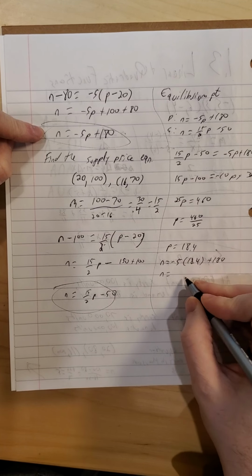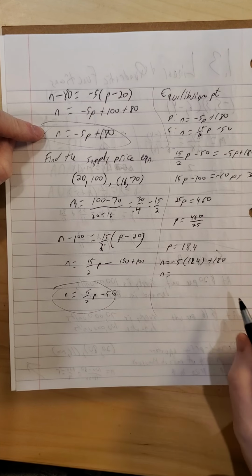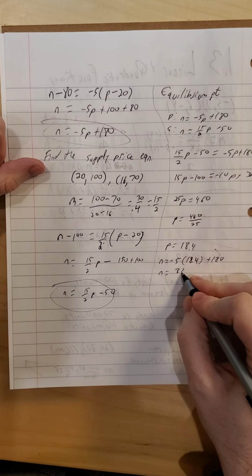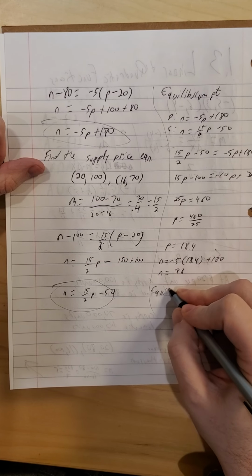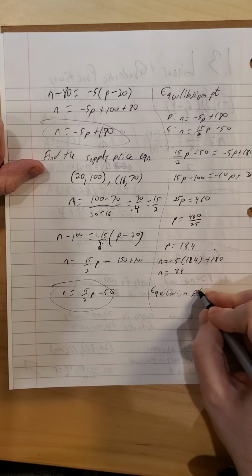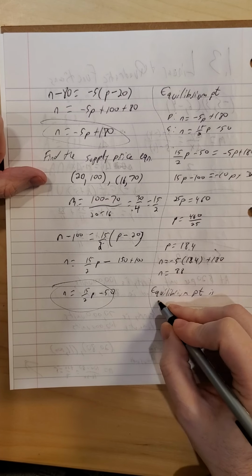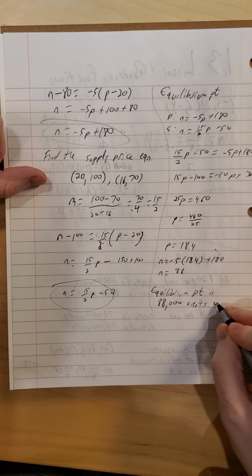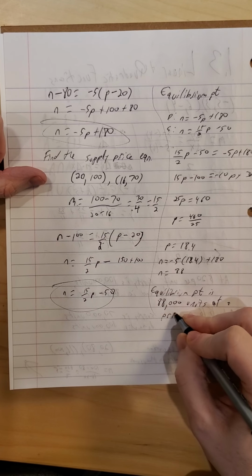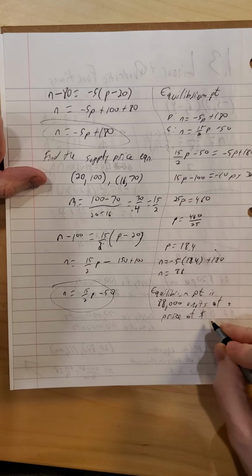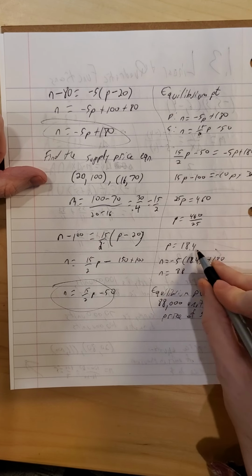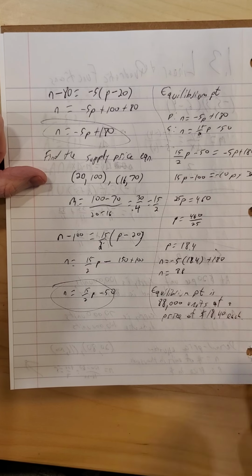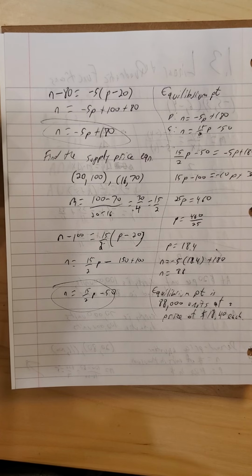So plug it in, it's TI or Hewlett-Packard or whoever your calculator manufacturer is after that. We'll plug and chug and we get an 88. So the equilibrium point is 88. Remember, that's in thousands, so 88,000 units, and a price of $18.40 each. So that's when supply and demand will even out for us.